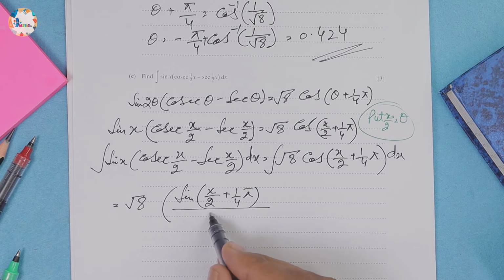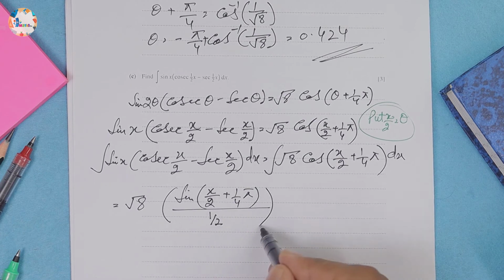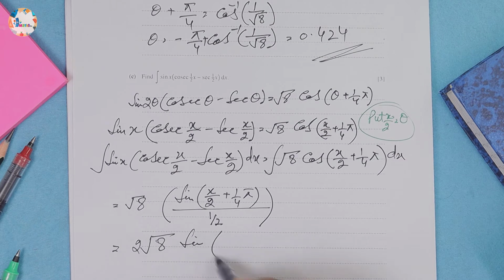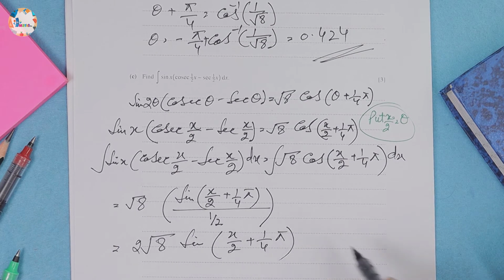Now we can reshape it, we can take this 2 outside, so it will be 2 root of 8 sine of x by 2 plus 1 by 4 pi, and this will be our final answer for this part.